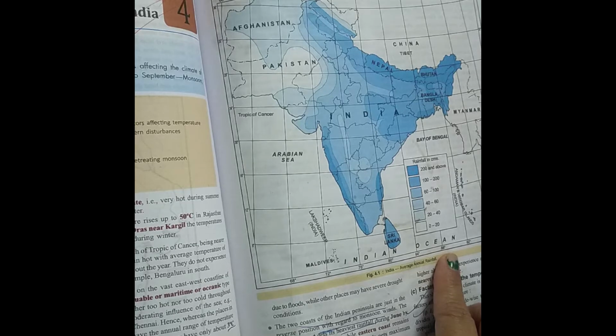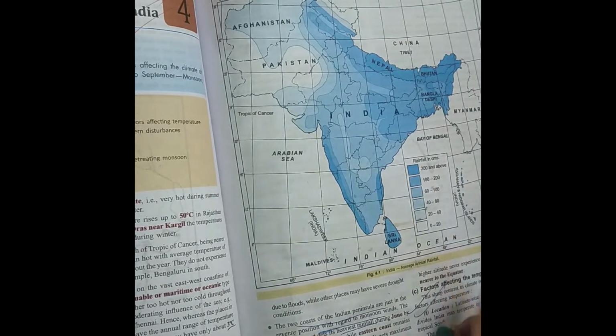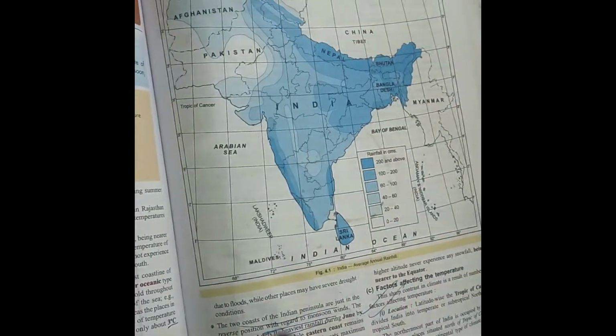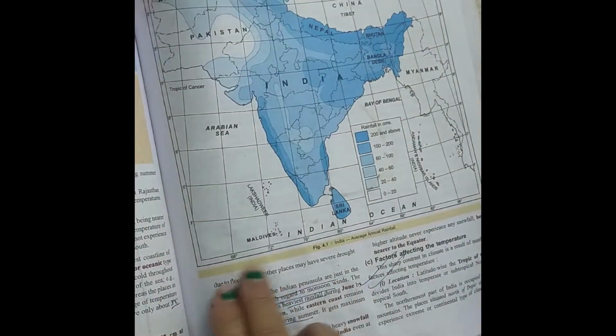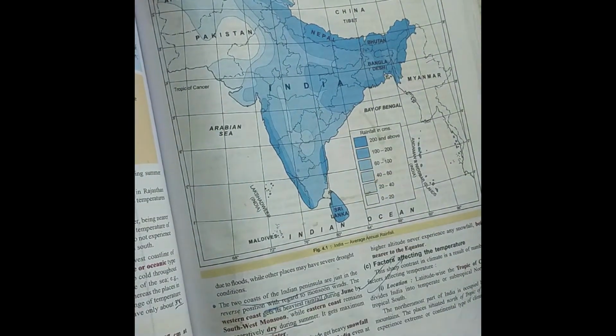Both temperate and tropical wet and dry climates are there in India. In India, there are large differences in climatic conditions, even though most of India lies in the tropical monsoon region.